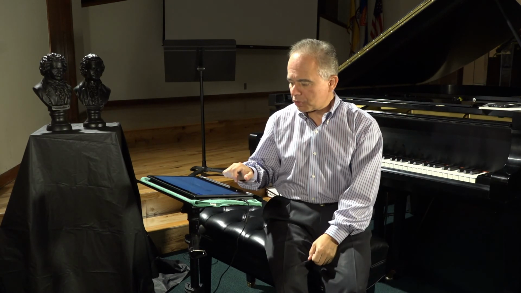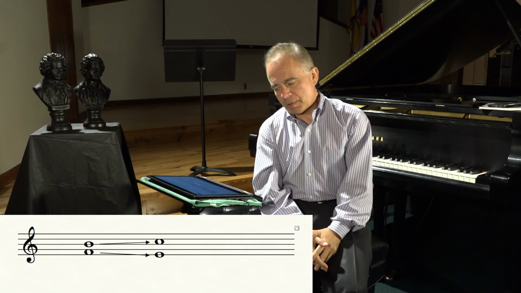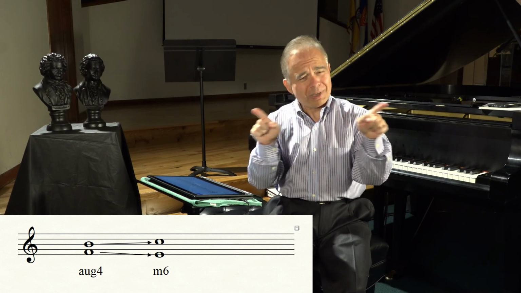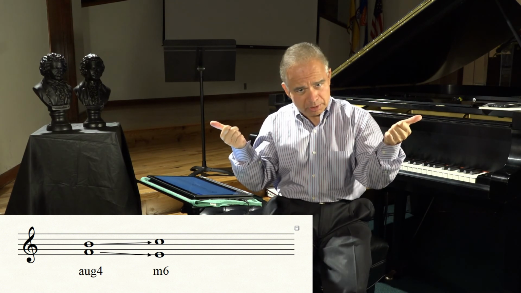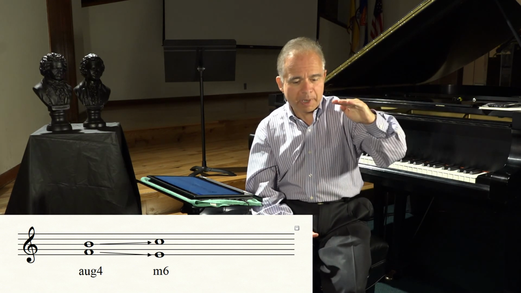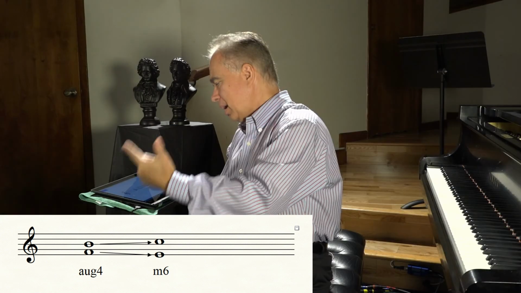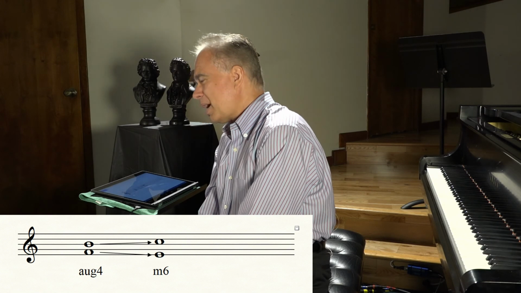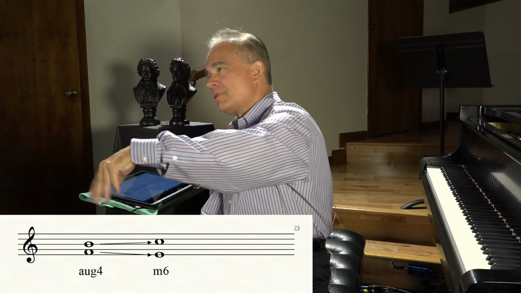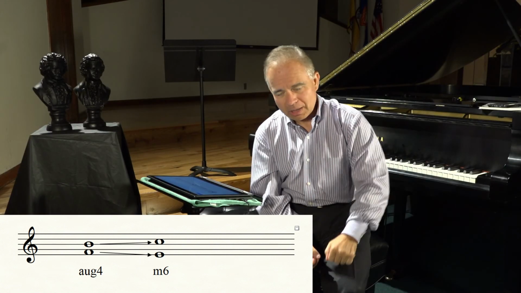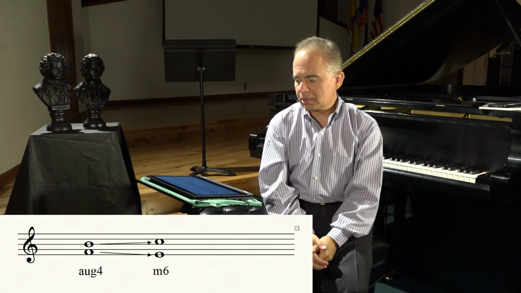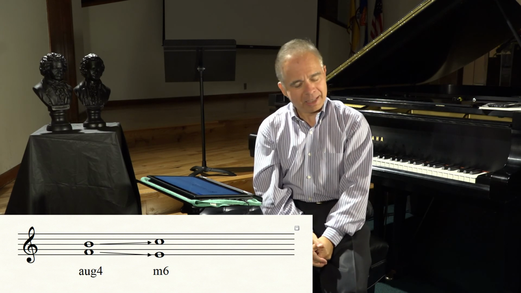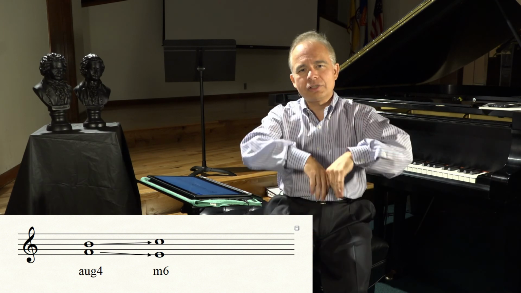The way I resolved it here is to go from the augmented fourth to a minor sixth. The augmented fourth resolves outwards: the upper pitch goes up and the lower pitch goes down. And the smoothest resolution to this would be to the minor sixth. We'll talk about sixths and sevenths in my next video. But just for you to know right now, the augmented fourth is a hot interval. It cannot remain where it is. It needs to stabilize.